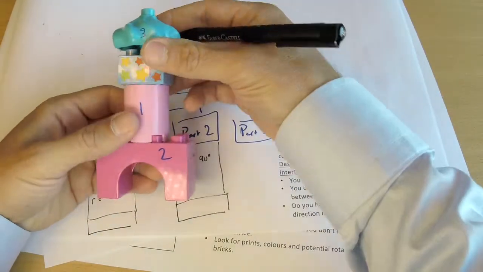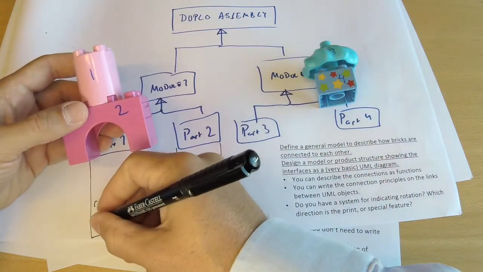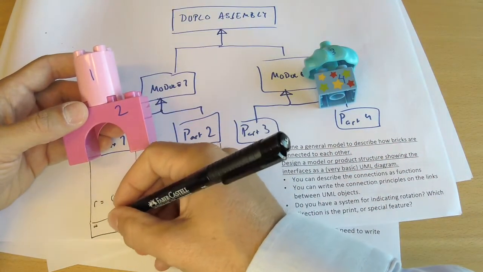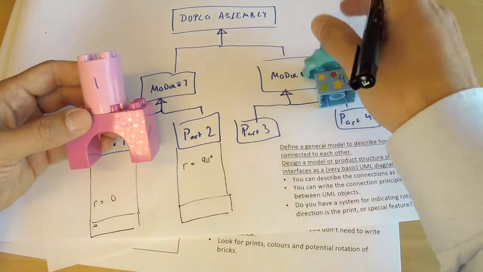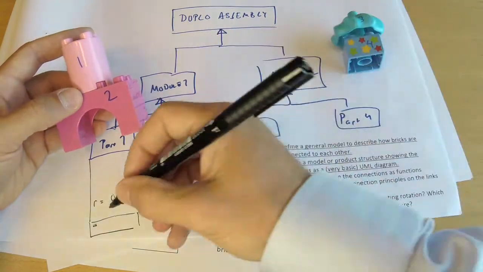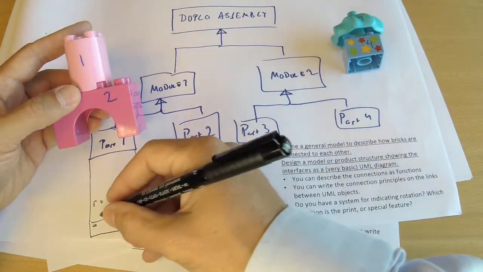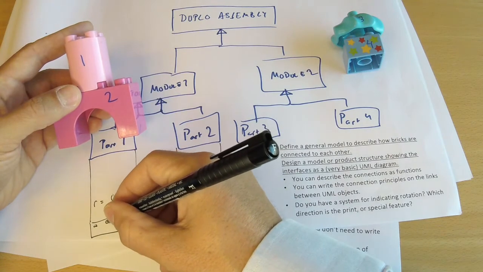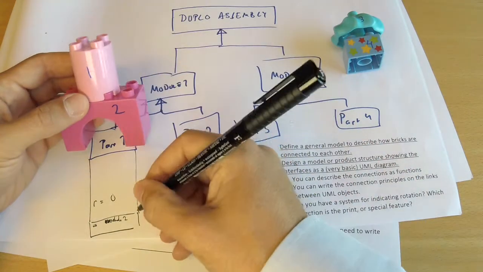So this is how it's supposed to be. This one is connected on top. It's connected on all 4 studs. Actually to module 2. So we should of course have it's connected to module 2. And it involves all of them.